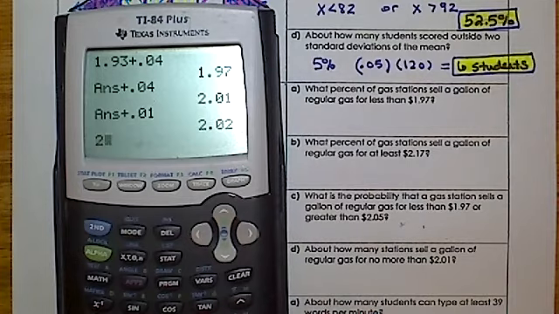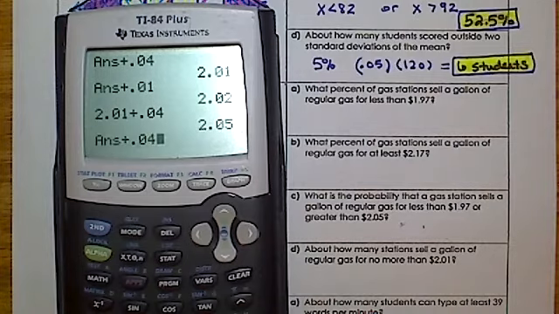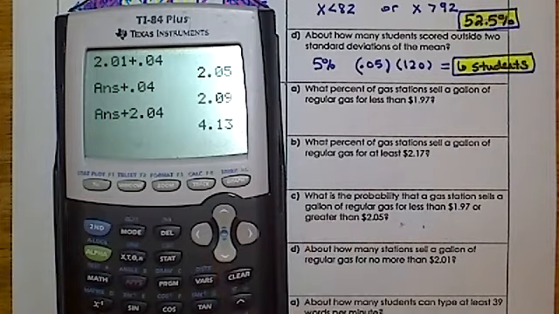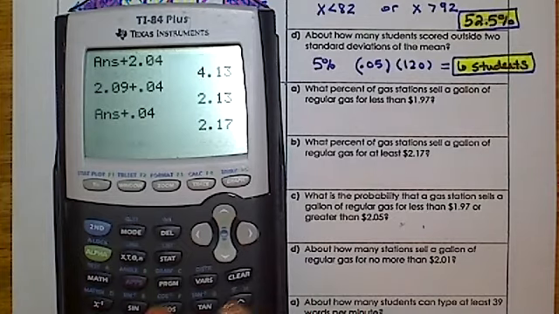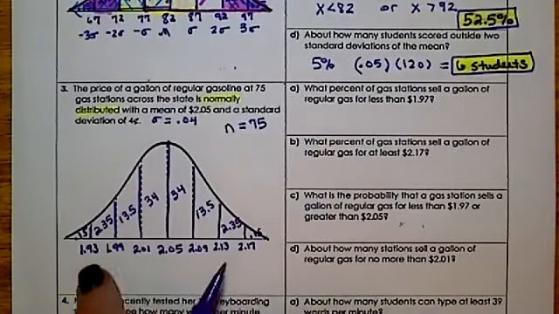Let me go back, 2.01 plus 0.04, because that should give me 2.05. Add the 0.04, 2.09, 0.04, 2.13, and 0.04 again is 2.17. So make sure the pattern is consistent, okay?